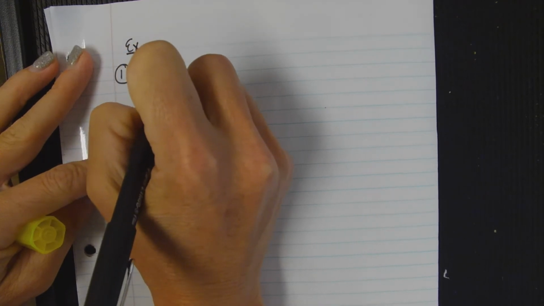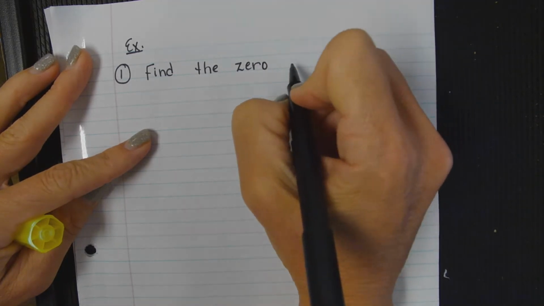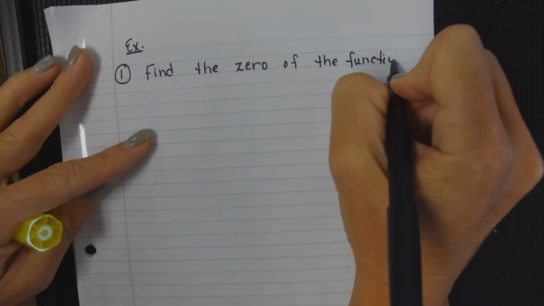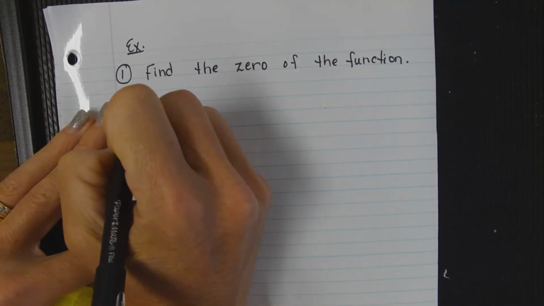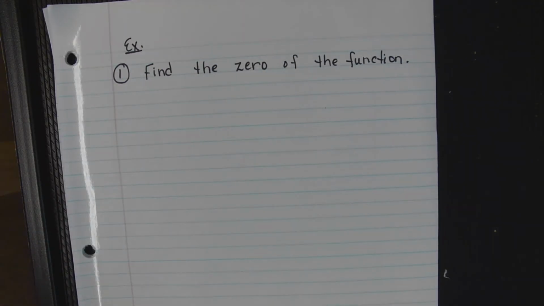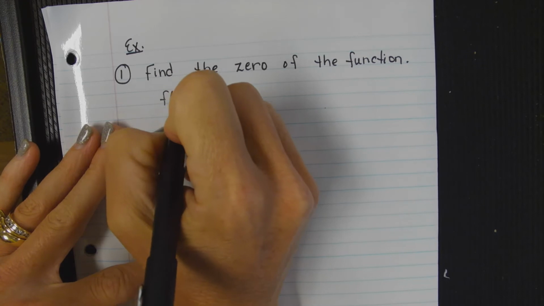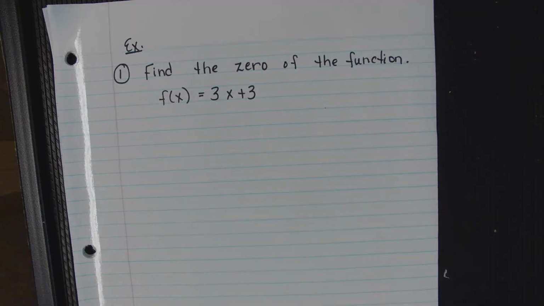The directions could say, find the 0 of the function.